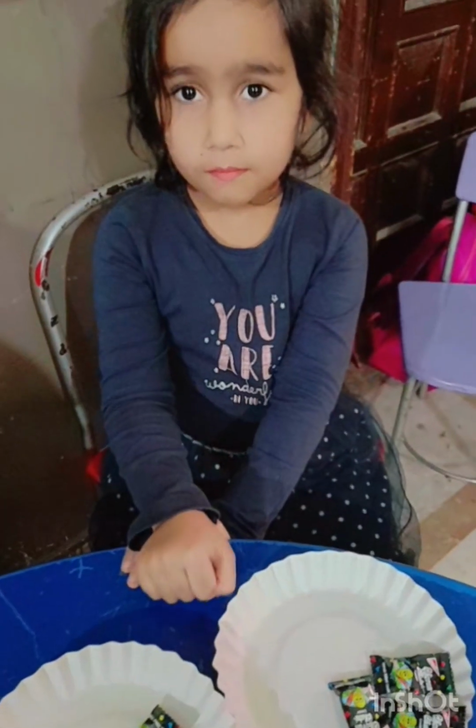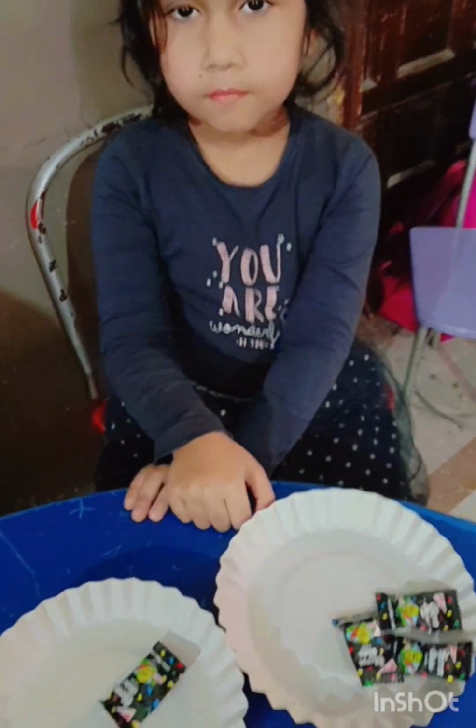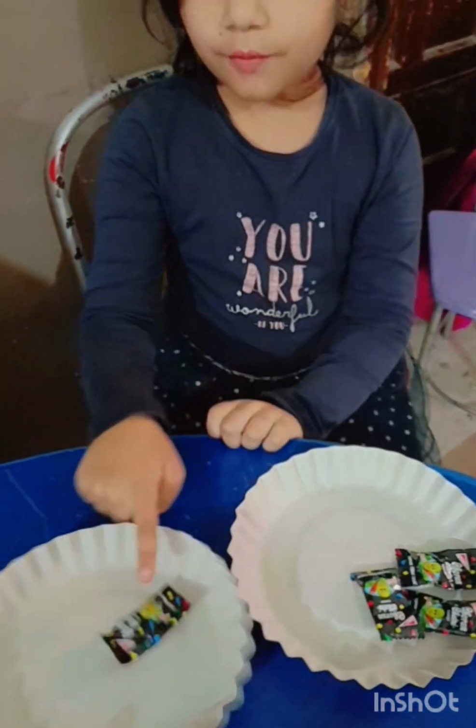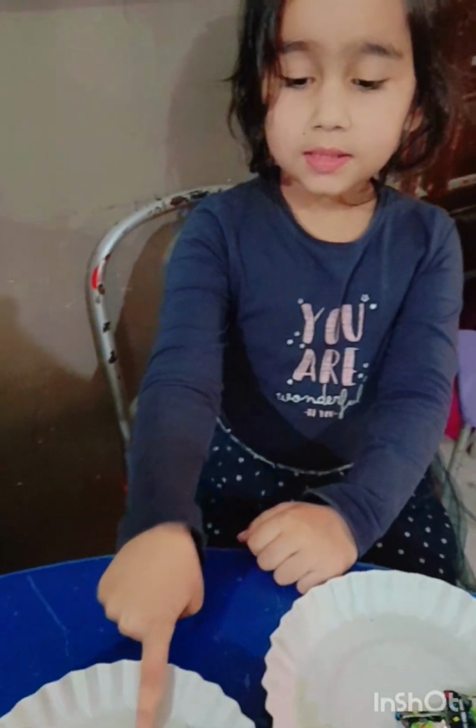Haram, look at your plates and count how many candies in these. How many in this plate? 1. And how many candies? Okay. These are more and this is less.